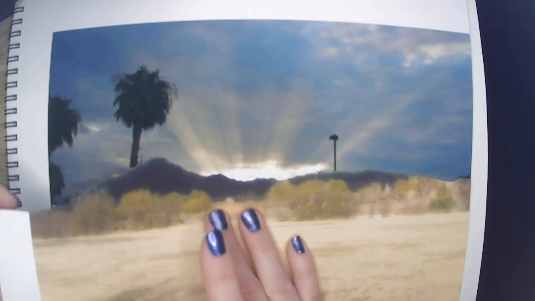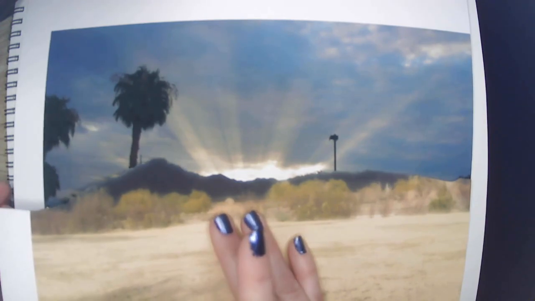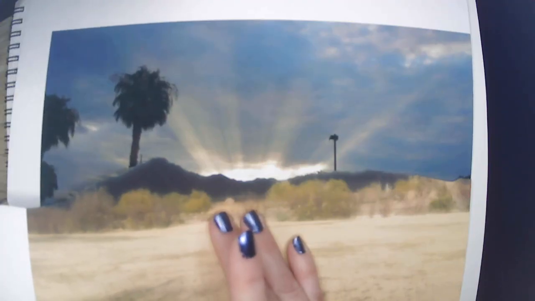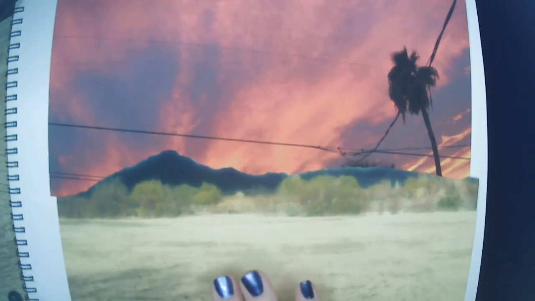Just changing foreground, middle ground, or background, or changing your placement of your subject to change the visual weight can really alter your composition. How about a pretty sunset? Let's put it up here. That looks pretty cool with that one. Okay, and again, completely different composition.